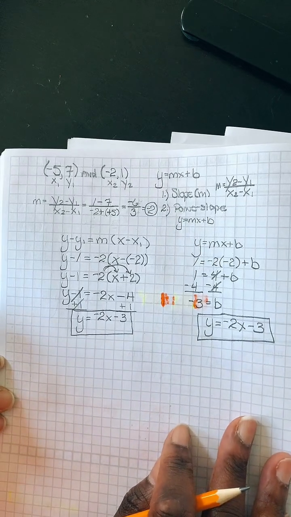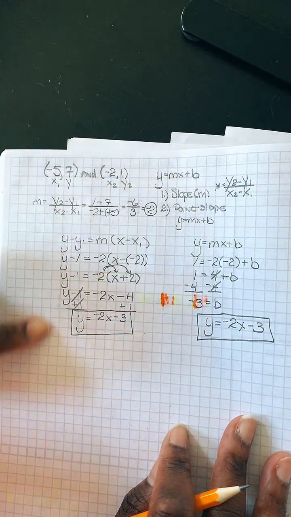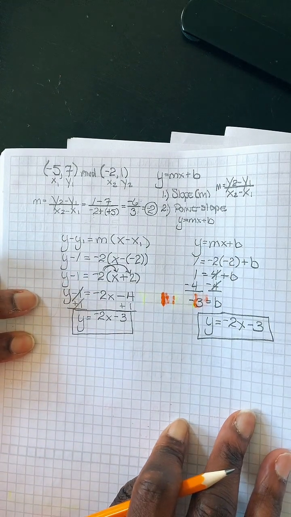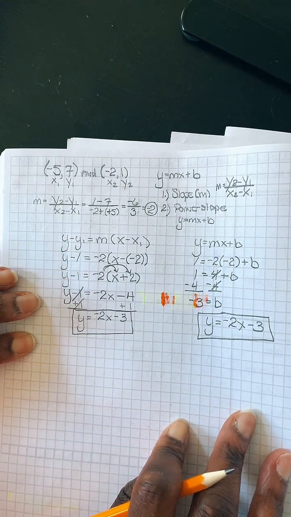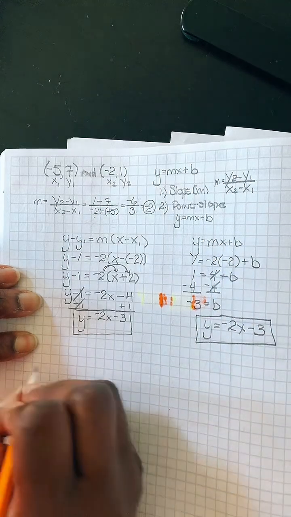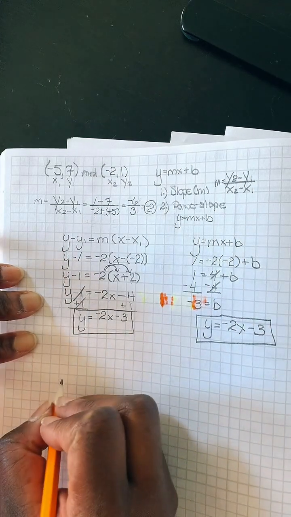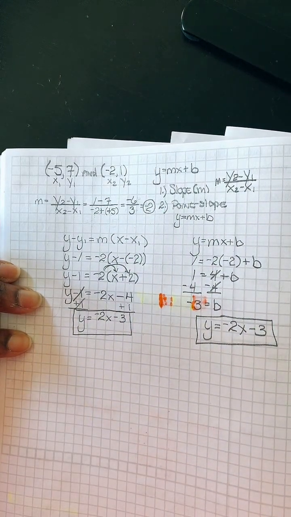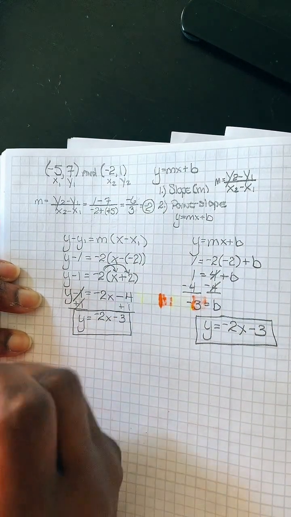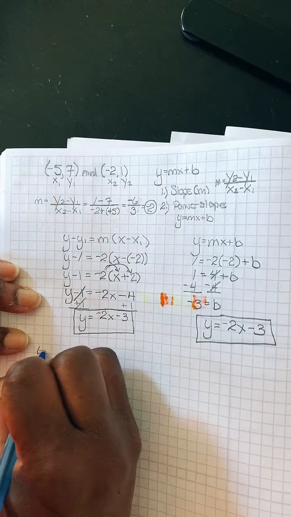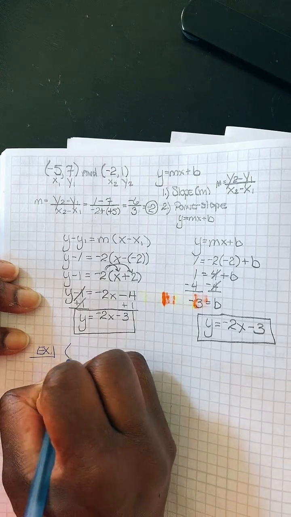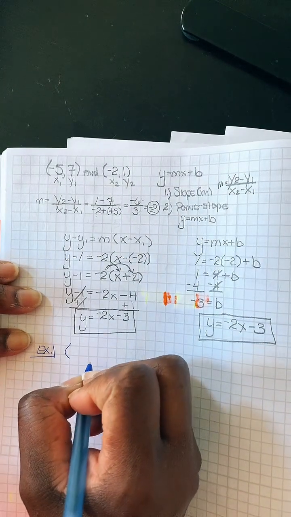I'm going to leave this part up, and let me give you another ordered pair. I want to make sure that you guys can see. Here we go with an example. I'm going to put it in blue pen.